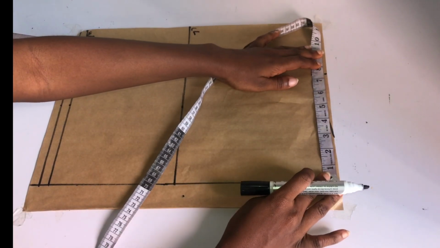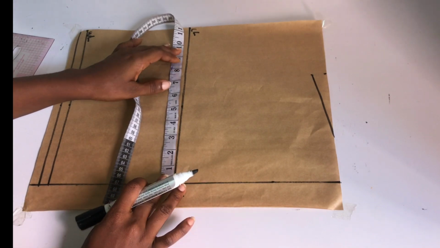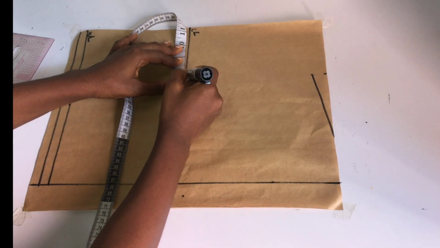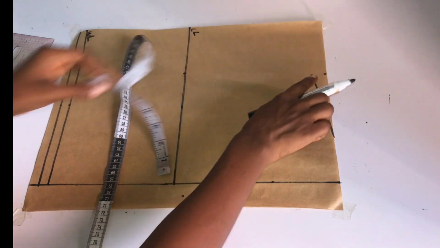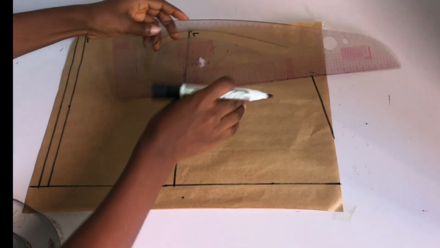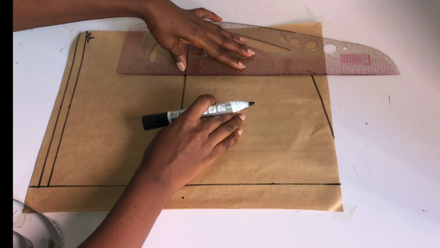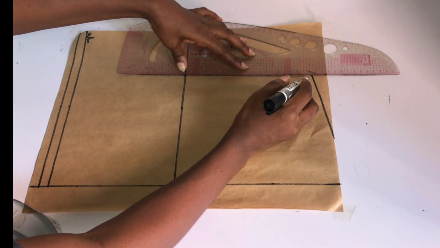Okay, I'll place my tape on the shoulder line, and what I have there is 8 inches. I'll place the same 8 inches on the chest line. Okay, after doing that, I'm going to now connect from the shoulder slope to meet the chest line. So this is what we also did for the front.